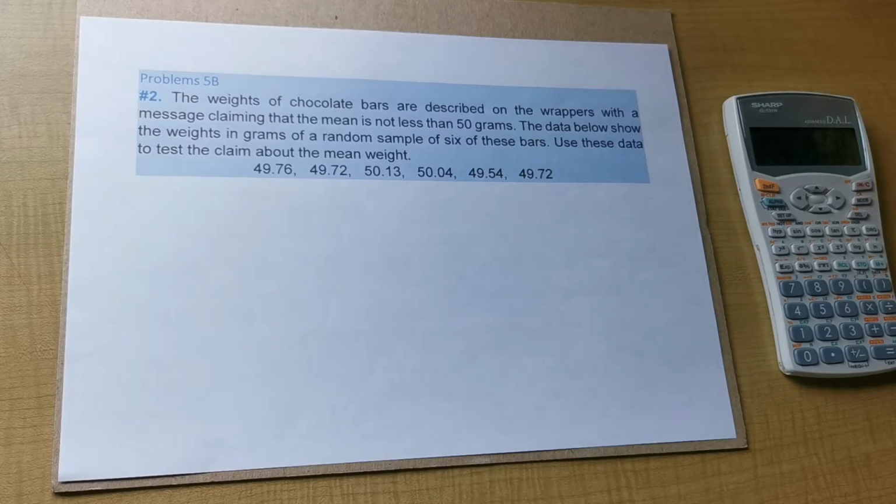So the problem reads, the weights of chocolate bars are described on the wrappers with a message claiming that the mean is not less than 50 grams. The data below show the weights in grams of a random sample of 6 of these bars. Use these data to test the claim about the mean weight.